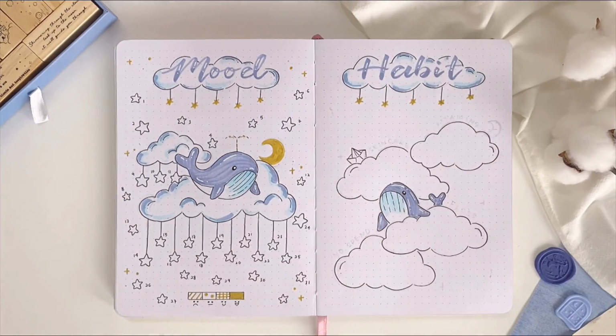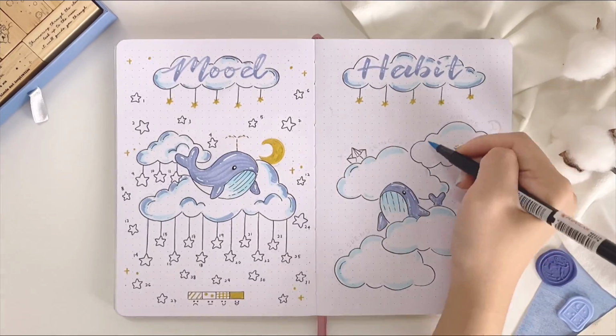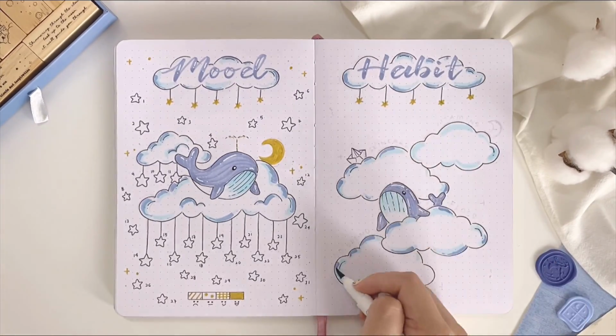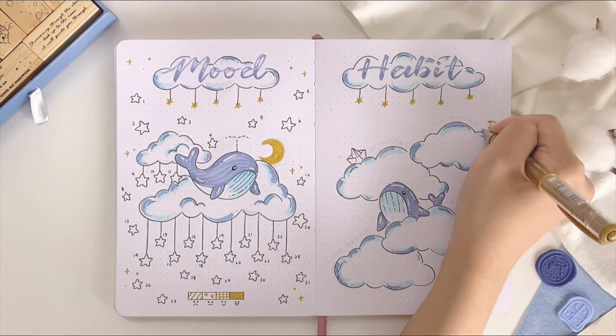I usually do 6 trackers per month, but for this month, I just want to prioritize a few habits, so I only did 4.